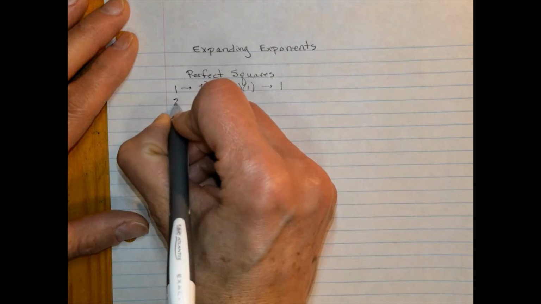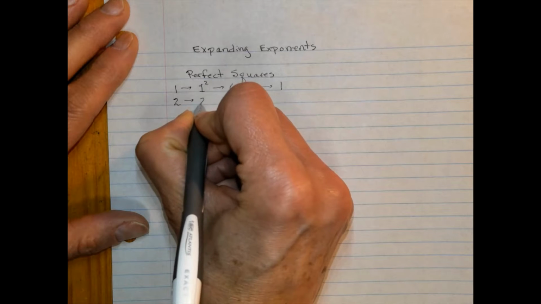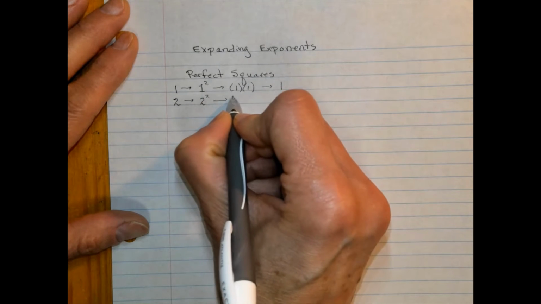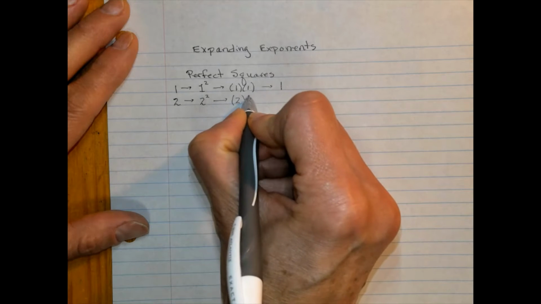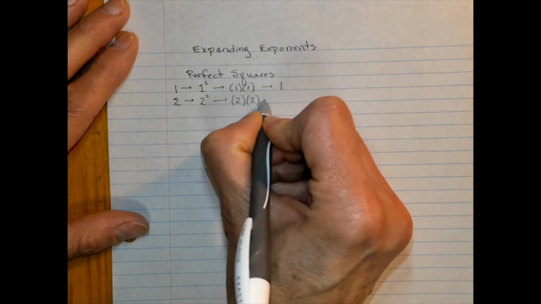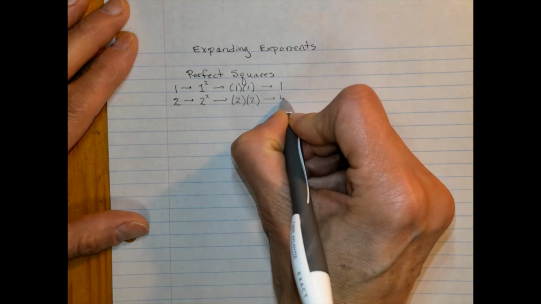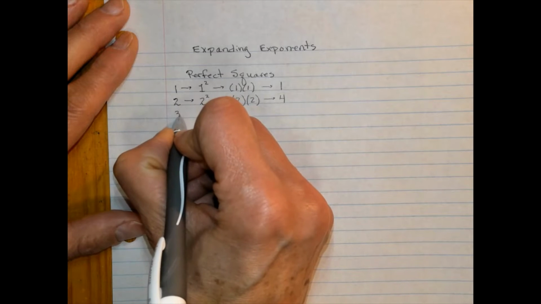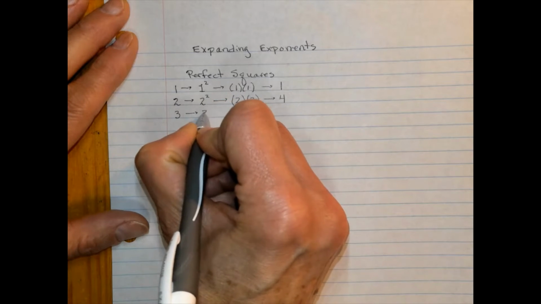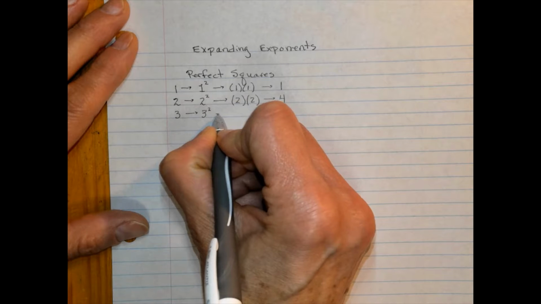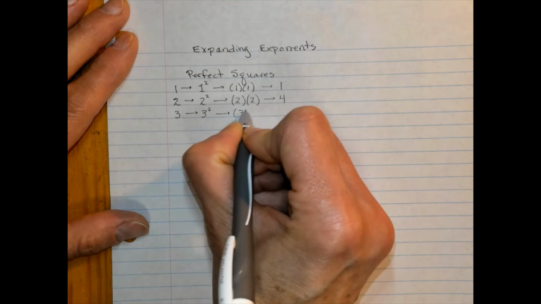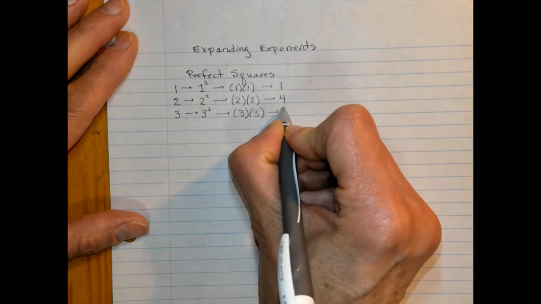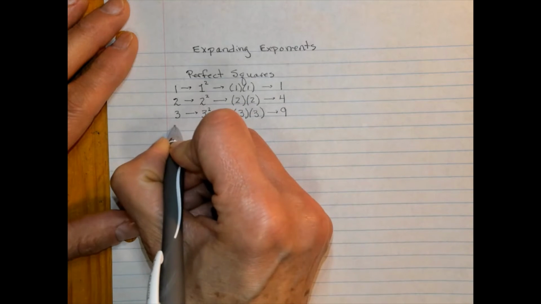If I take the number 2 and I square it, expanded that would be 2 times 2, which gives me 4. And if I were to take the number 3 and square it, that gives me 3 times 3, which is 9.